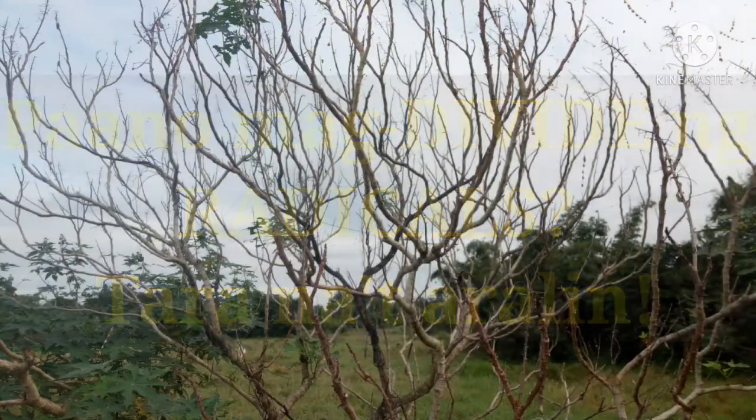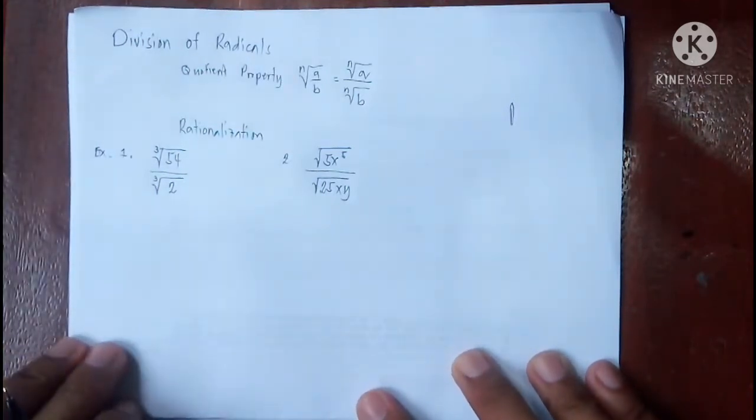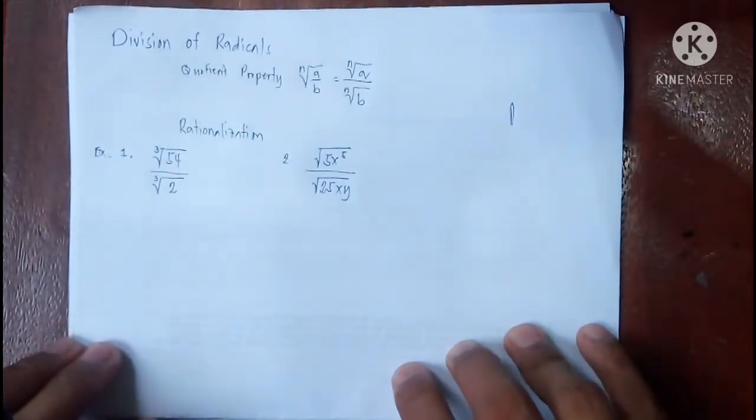Paano mag-divide ng radicals? Tara na't aralin! Okay, so ngayon naman ay division of radicals ang ating tatalakayin.